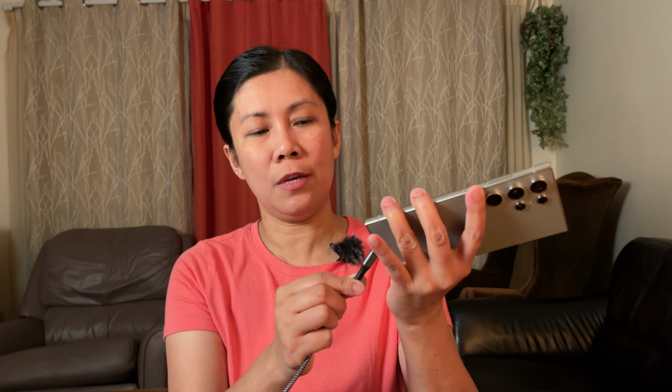For reference, this is Samsung S24 Ultra. So I'll be connecting this other end to here directly. There it is. And now we're ready to record or stream from this device. But in this video, we'll just be doing some recordings.